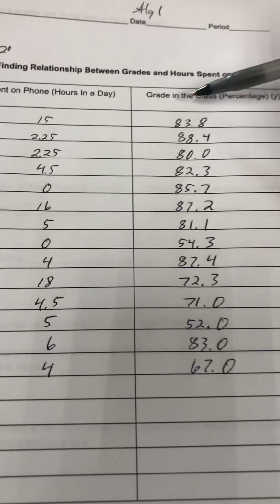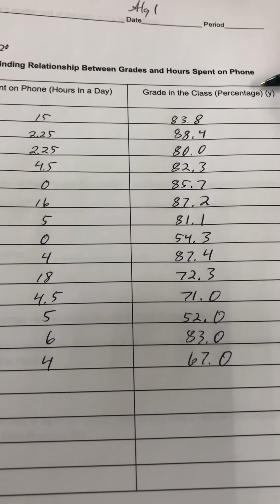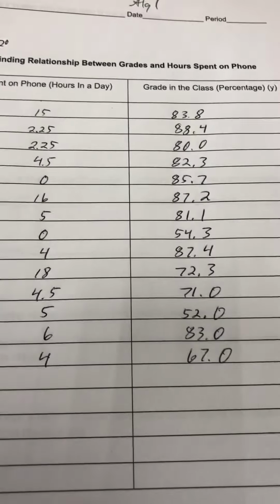This is March 1st, and we're taking a look at this scatter plot, finding the relationship between grades and hours spent at home. The data you need, second period people. This is the data, and you can copy this down. We have the time spent on the phone, the hours in a day, that's going to be our X value, and then we have the grade in the class percentage, that's your Y value.